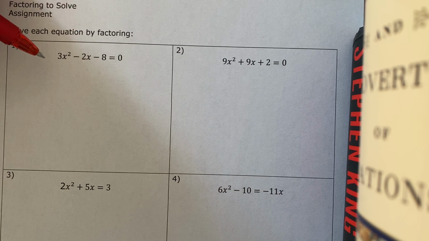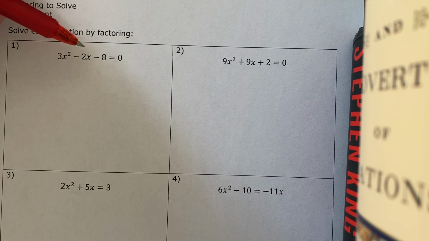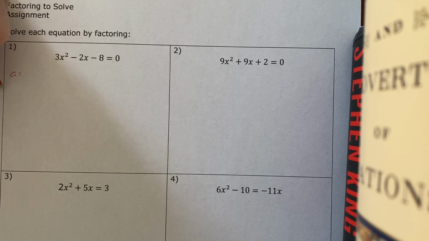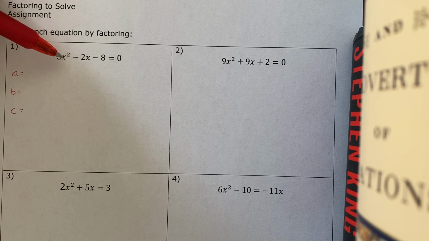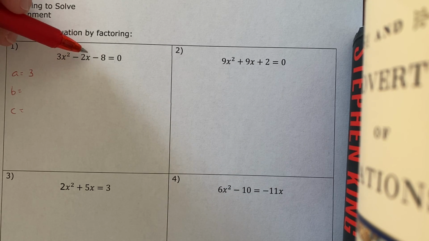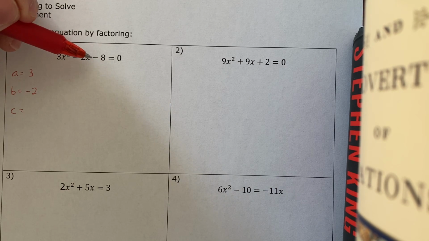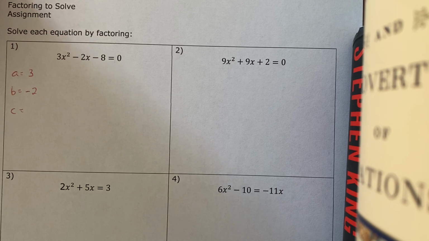So first thing I want to do when I'm factoring is make sure everything is in standard form. That means my ax squared, my bx, and my c term are all on the same side of the equal sign. So I'm good. So first thing I want to do is label a, b, and c. If you remember, a is always the coefficient of the x squared term, so that's a 3. B is always the coefficient of the x term, that is a -2. And c is always the constant, which is a term without a variable, which is a -8.